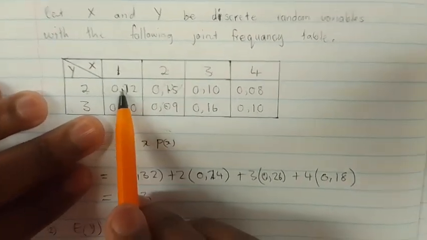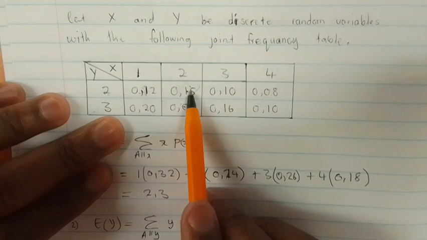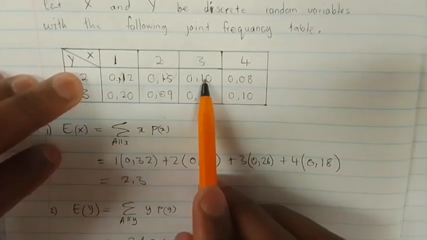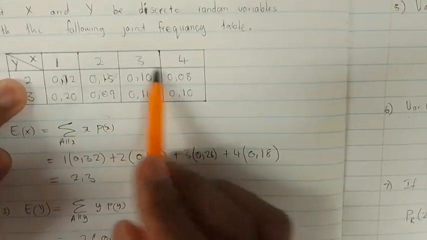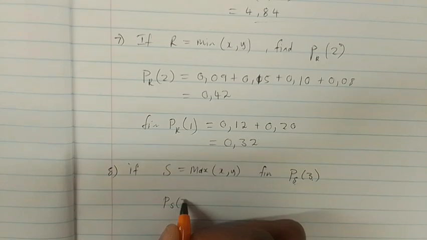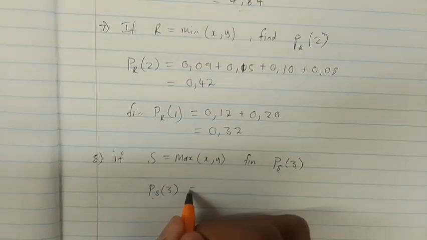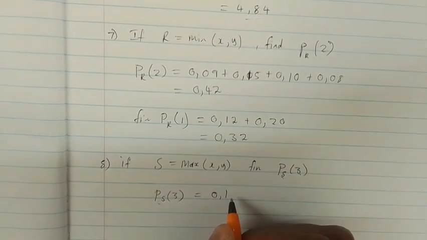Let's go and check. We have here 2 and 1. 3 is not there. 3 cannot be a maximum for this probability. Here we have 2 and 2. Here we have 3 and 2. And 3 is the biggest. Maximum, go for the biggest. 3 is the biggest number here. So we take this probability, that is probability of S being 3. Probability of maximum being 3 equals 0.1 is the first one.